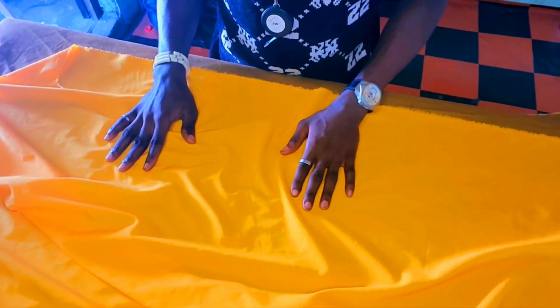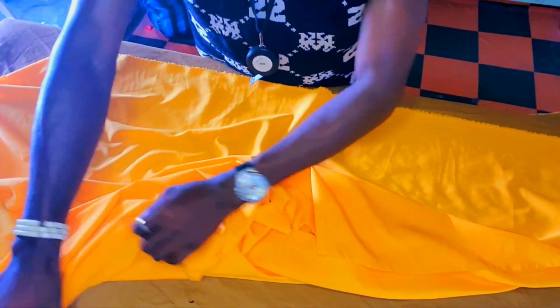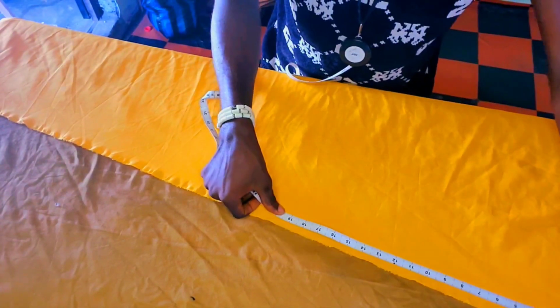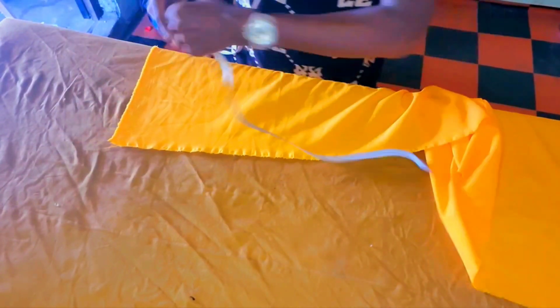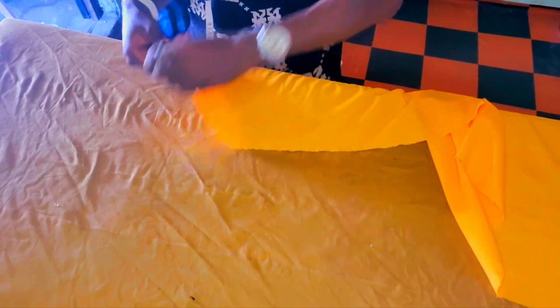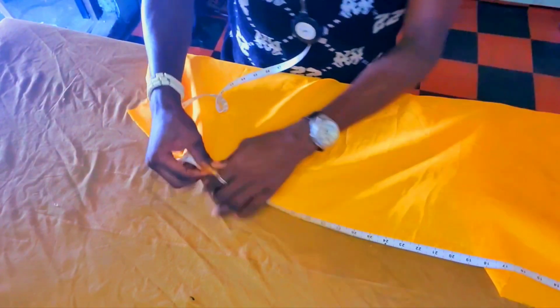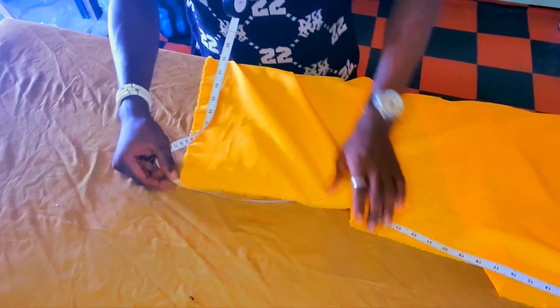Now in this video I'll be taking you through the step-by-step process on how to draft your trouser. This is a complete video from beginning till the end. To begin with, you need one trouser length of fabric by 60. This material has a width of 60 inches. So we need a trouser length, which is 45 inches, to cut our trouser. That's a trouser length by 60.